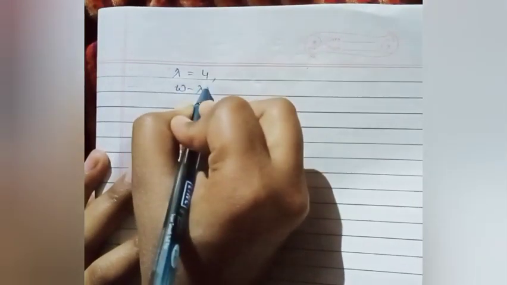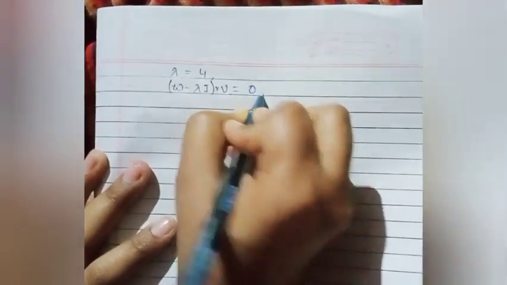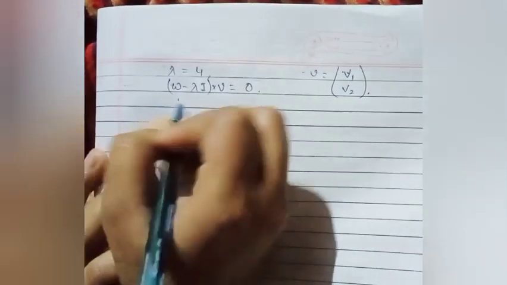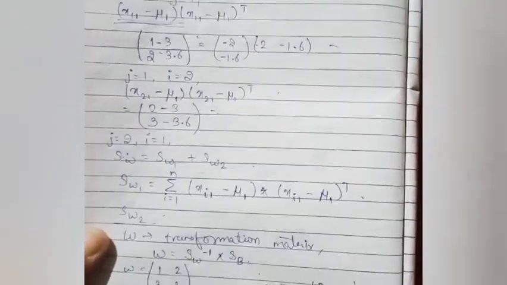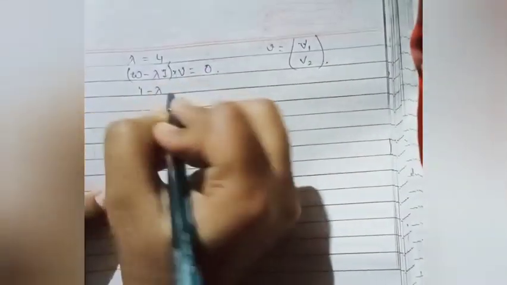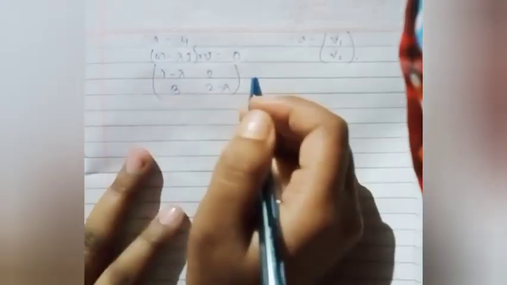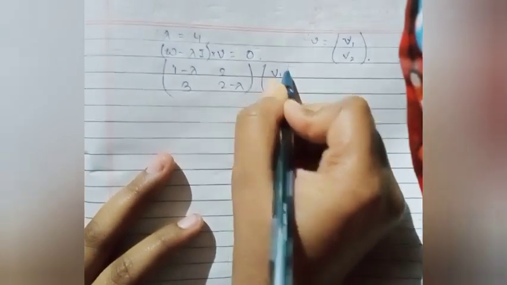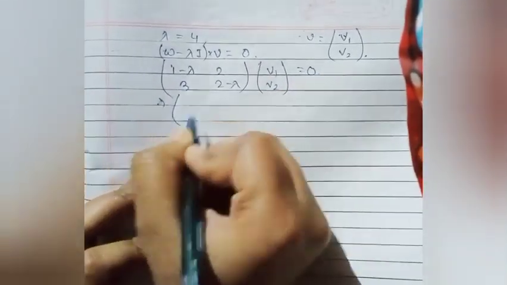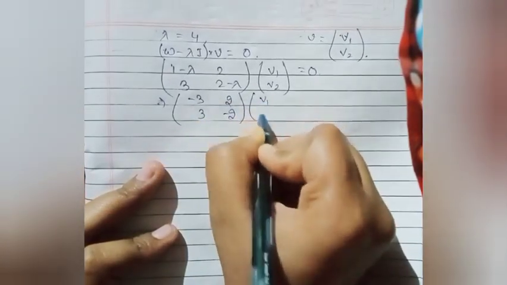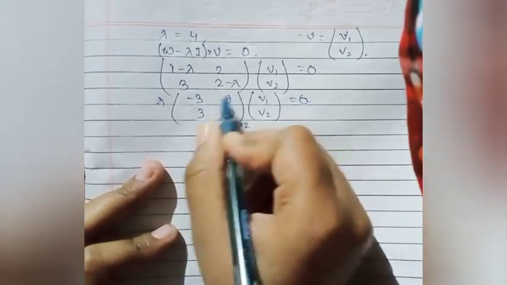We have taken lambda as 4. So again using W minus lambda times I into v, where v is the eigenvector, equals 0. Suppose v has the elements v1 comma v2. What we calculated earlier, W minus lambda I, was 1 minus lambda 3, 2 2 minus lambda, multiplied with v1 comma v2 equals 0. Lambda was 4, so we put the value of 4 here, which gives minus 3 2, 3 minus 2, multiplied with v1 v2.